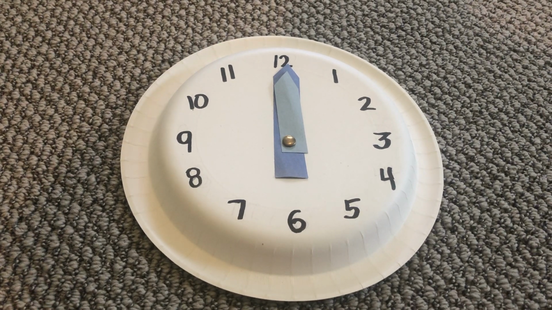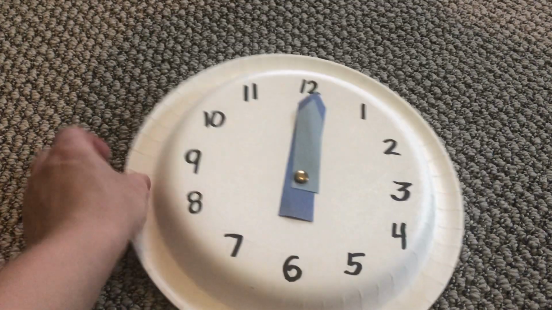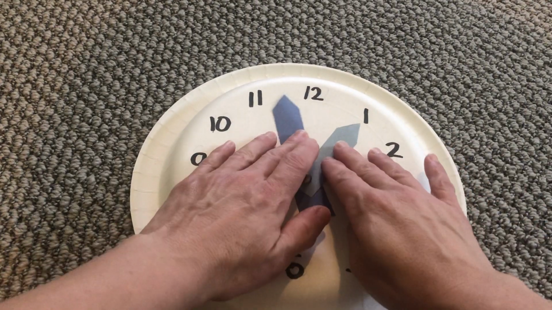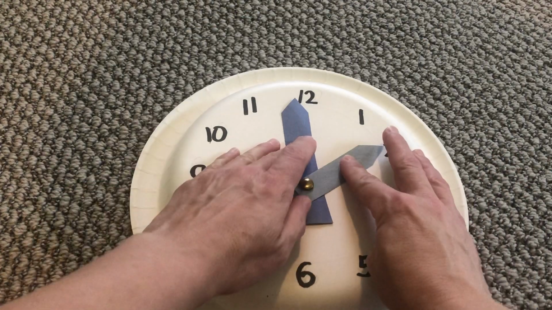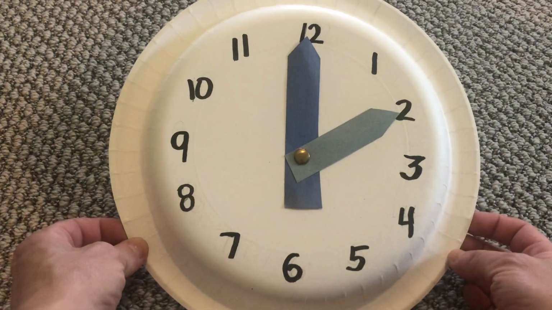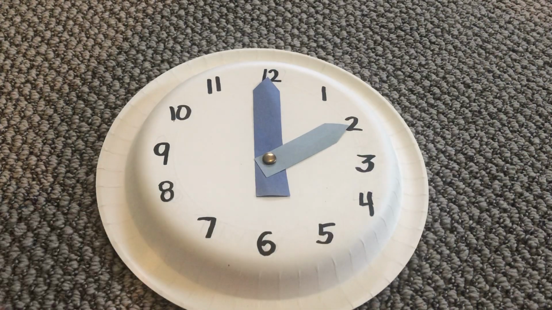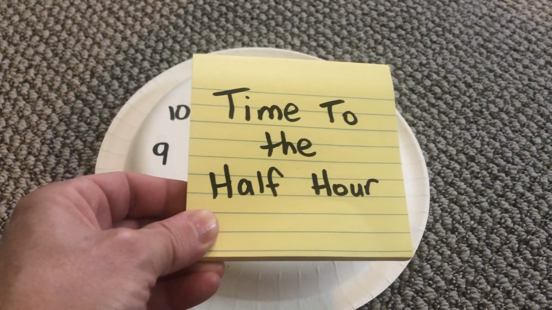If you couldn't make a clock, that's fine. We're going to practice here. And last time I talked about time to the hour, like 12 o'clock, 1 o'clock or 2 o'clock, when the big hand's on the 12. That's what I talked about last time. Today I'm going to talk about time to the half hour.